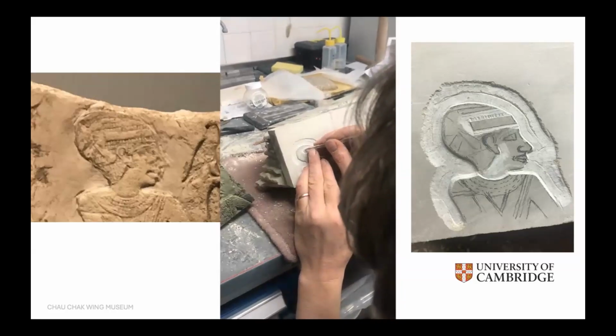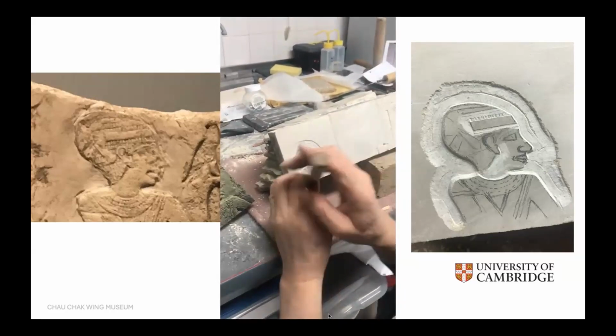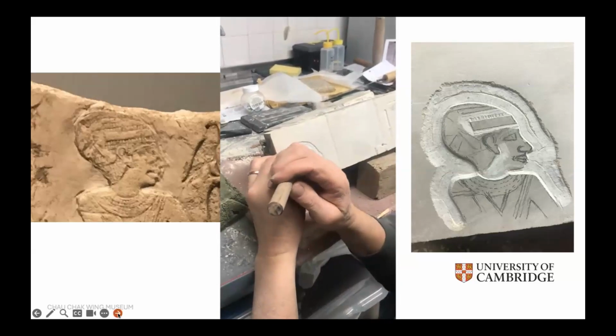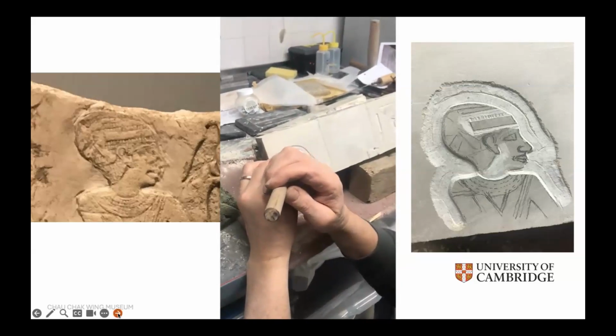It's going really well. I think it's getting very close to what Andy can achieve with these tools.